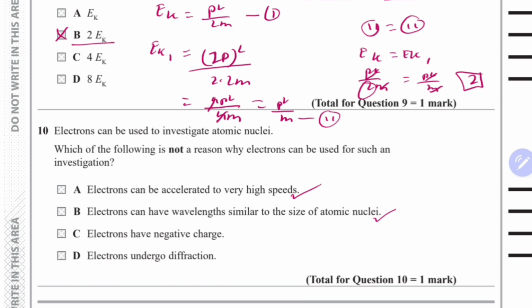This statement is true as well. Electrons have negative charge. This can be an issue to discuss because it can't just be negative charge, it can be positively charged as well. So we're keeping this in mind. Electrons undergo diffraction. This statement is true as well. So our only option is number C.